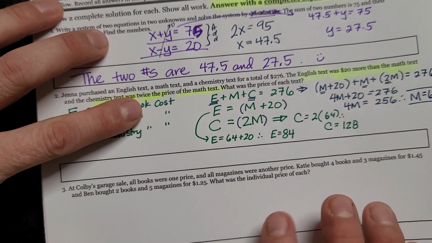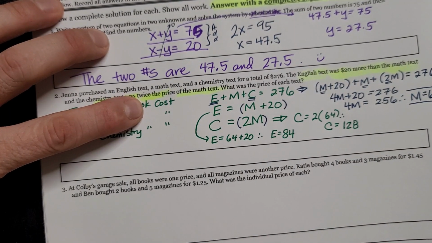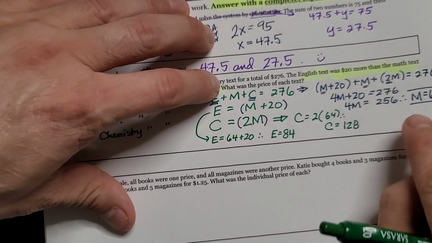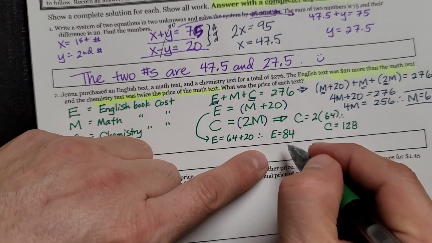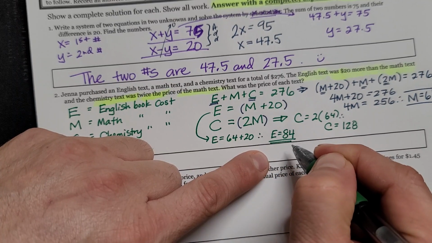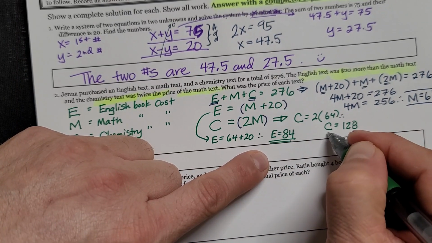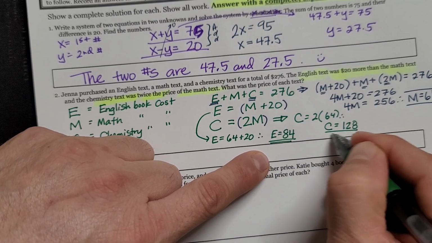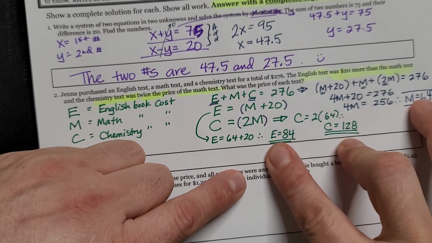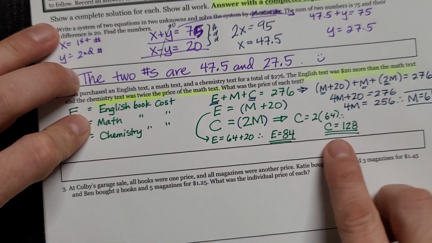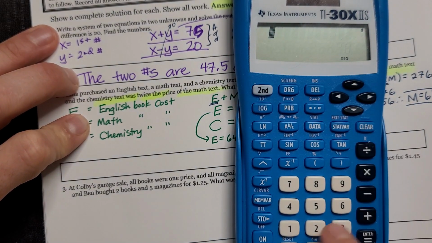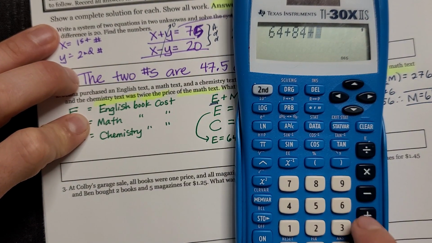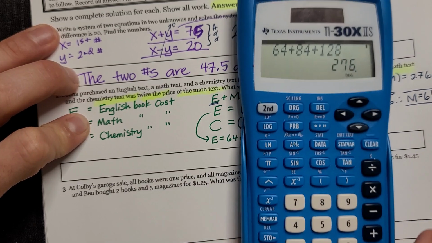Now, check this out. Everything has to agree, line up, and be true. If the math book is $64, add 20 to it, you get the English book at $84, it's $20 more, and the chemistry book is double 64 or 128. If I add up those three costs, 84 plus 128 plus 64, I said I wasn't going to do this, but I guess I will. 64 plus 84 plus 128, you're going to get that 276.